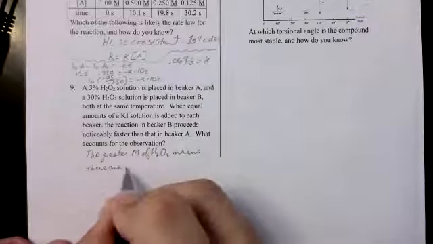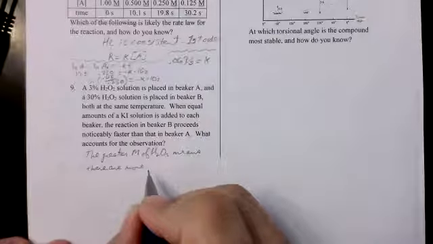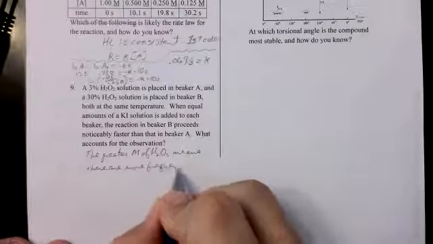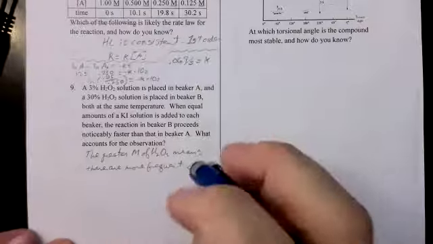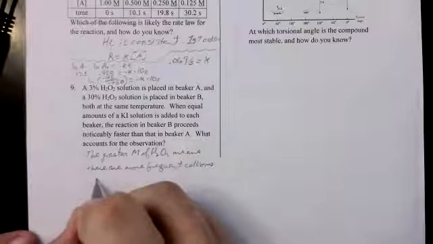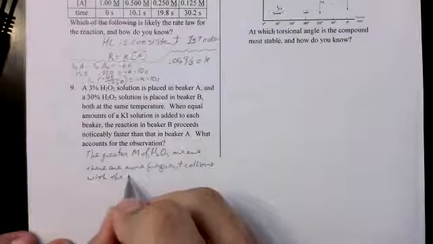There are more frequent collisions with the correct orientation.